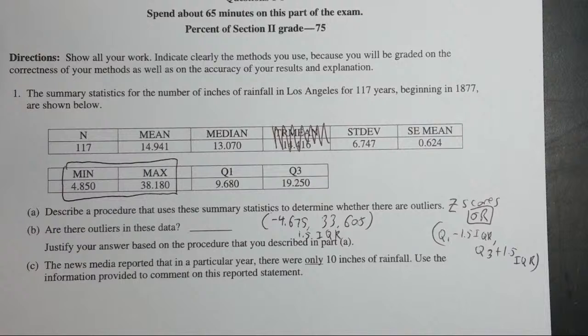Justify your answer based on the procedure that you described in Part A. How would you answer that? They say justify your answer. They say, are there any outliers? Now, wonderfully, they don't ask you how many outliers, because I want to be very clear about something. They said, are there any outliers? And of course, you would say yes. You would definitely say yes, because the maximum is outside of that range.